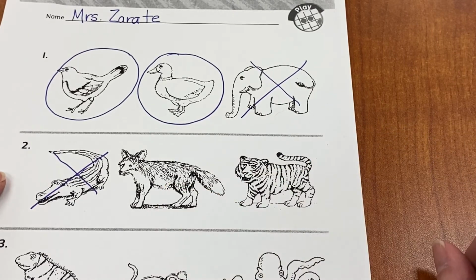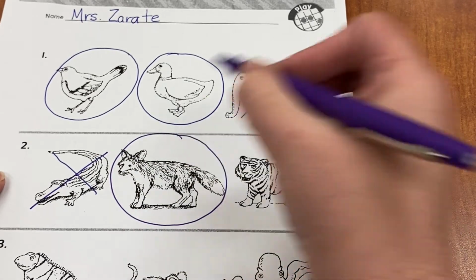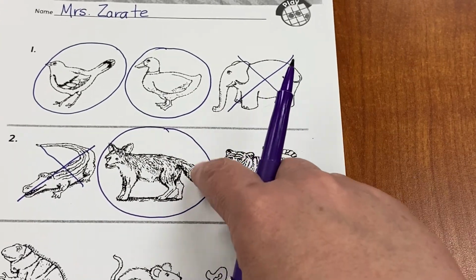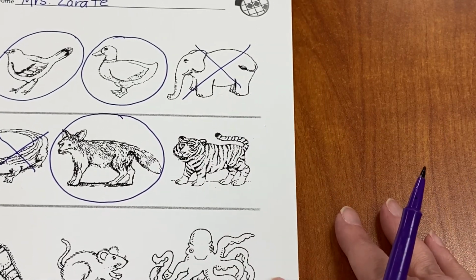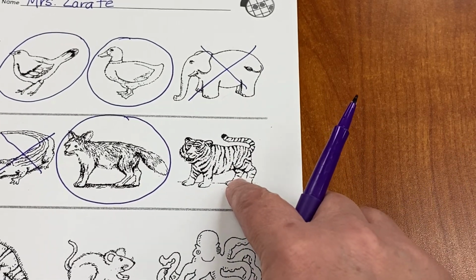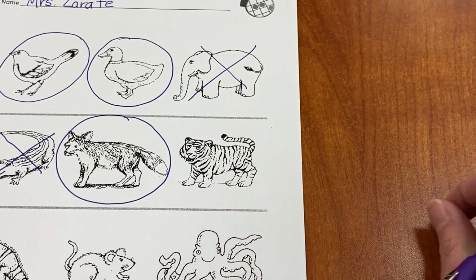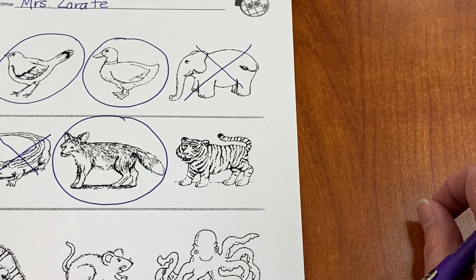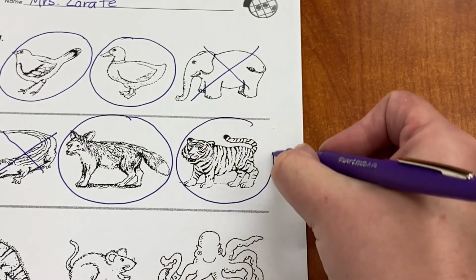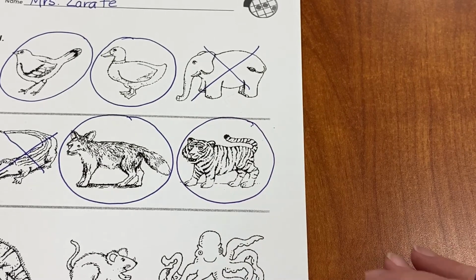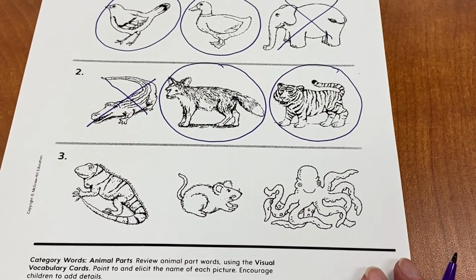Does a fox have fur? Yes. So let's circle that one. They do have fur. He has a big furry tail, doesn't he? Okay, last one, we have a tiger. Does a tiger have fur? Yes, they do. They're the big cat family. They do have fur. All right, now let's go down to number 3.